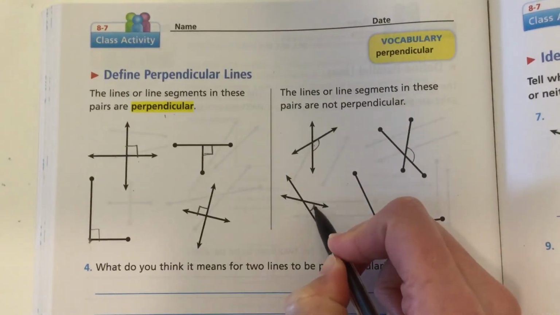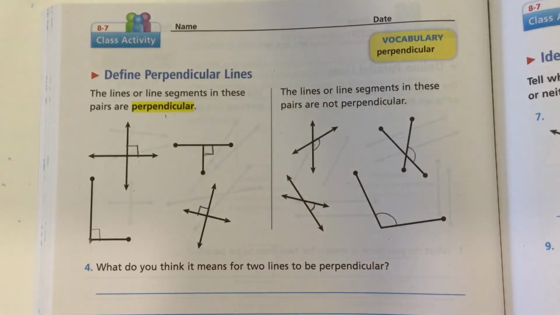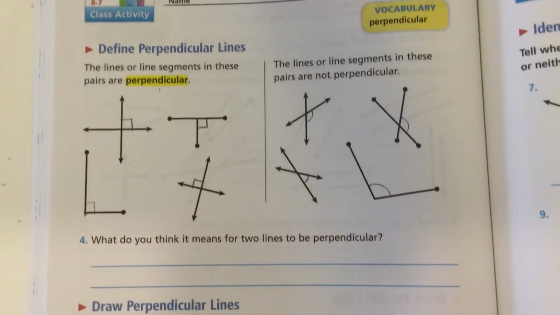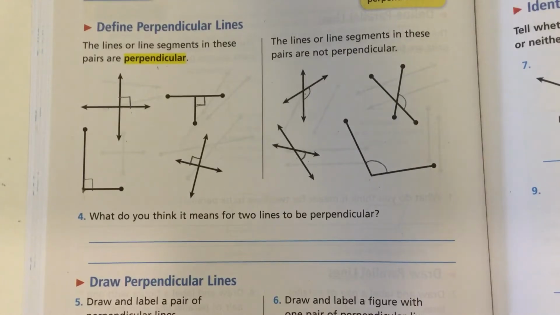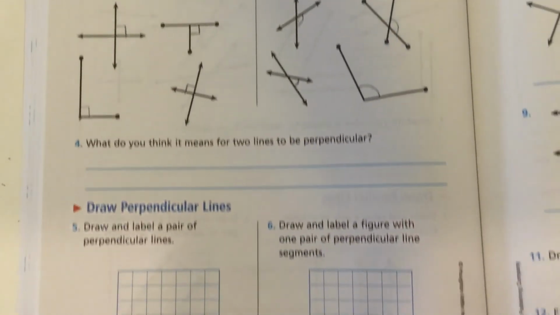All of these angles are not squares. They're not a 90-degree angle. So when you look at question 4, what do you think it means for two lines to be perpendicular? There are two lines that intersect at a 90-degree angle, at a right angle.